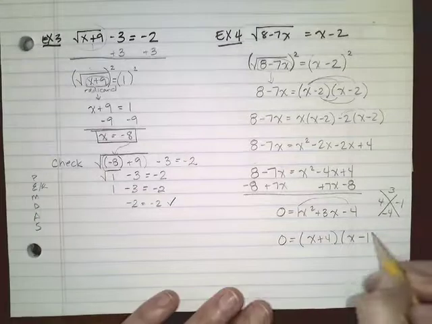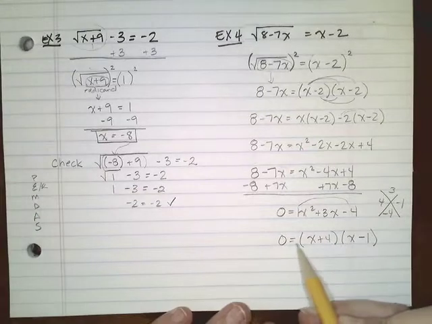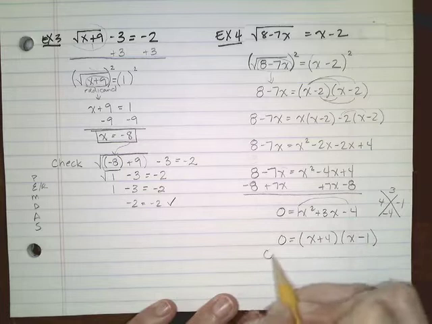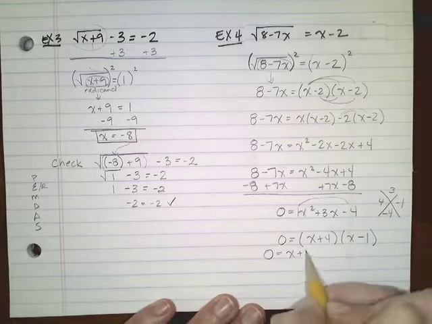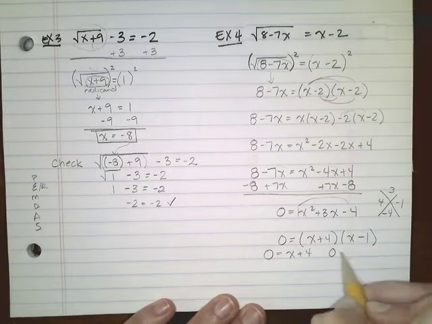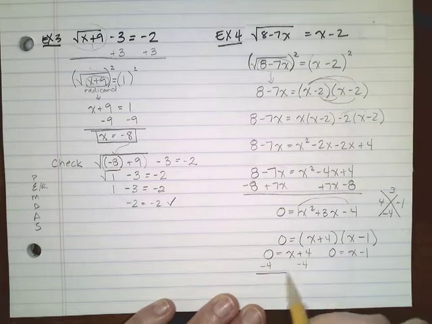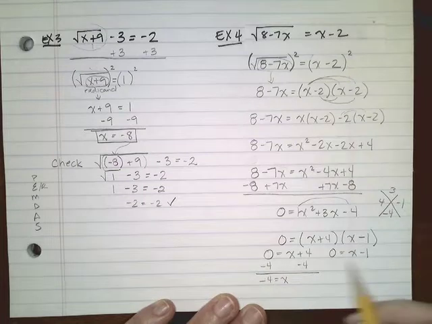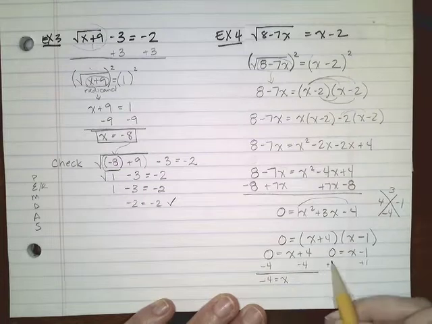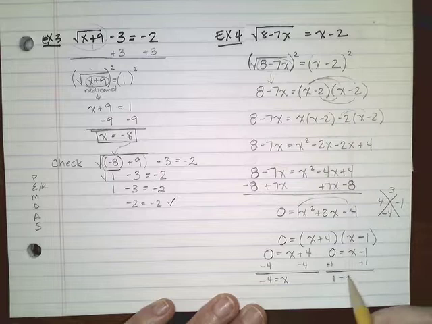Okay? I want to use my zero product property and set each of those factors equal to 0 and solve. Negative 4 equals x. And, let's see, add 1, 1 equals x.